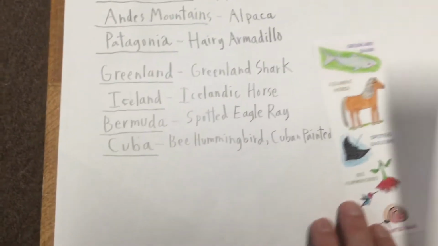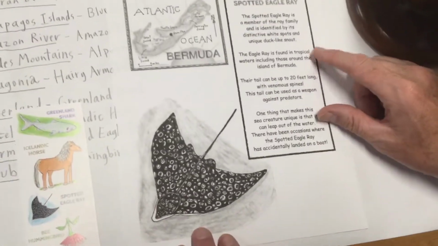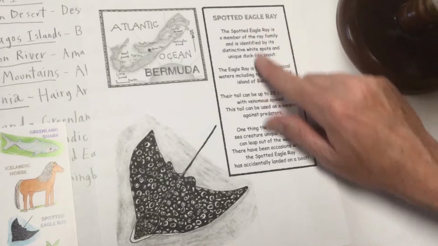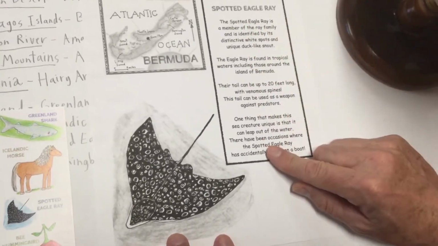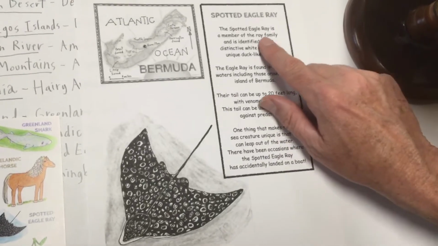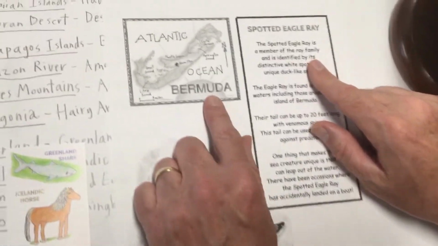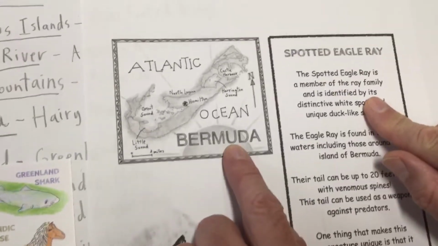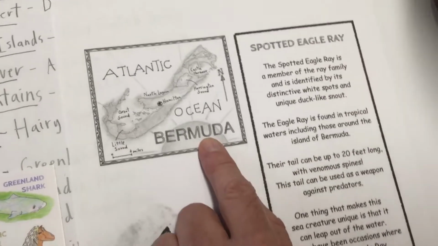I did a print off of the spotted eagle ray just to show you what you can access on our website, the nice description of the animal. It's a fish, a member of the ray family. And you can see we've done a nice little map of Bermuda. Let's find Bermuda on the globe.